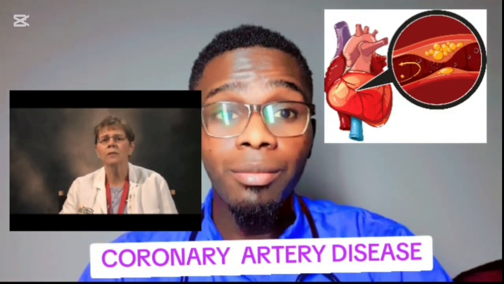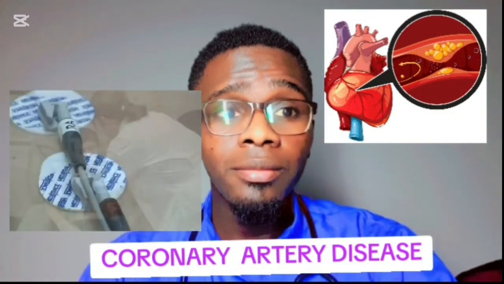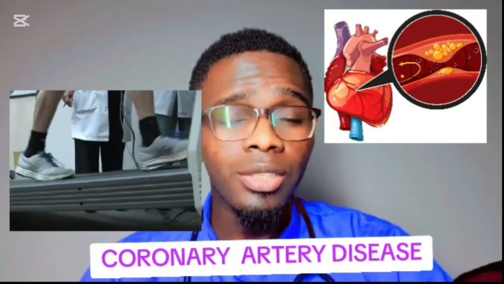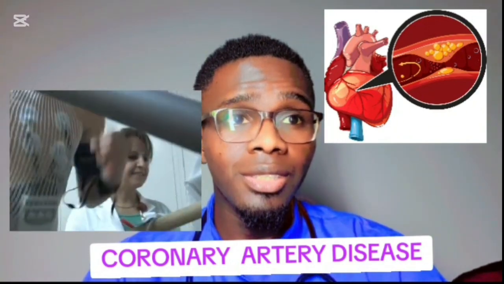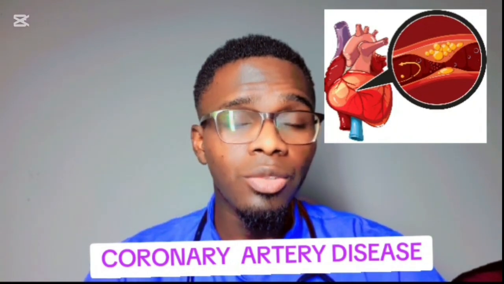Number two, the stress test, also known as the treadmill. This is a test given when you walk on a treadmill to monitor the heart during exercise. Breathing and blood pressure rates are also monitored. A stress test may be used to detect coronary artery disease or determine the safe levels of exercise after a heart attack or heart surgery. This can also be done while resting using special medicines that can synthetically place stress on the heart.